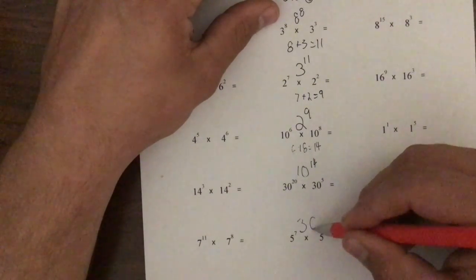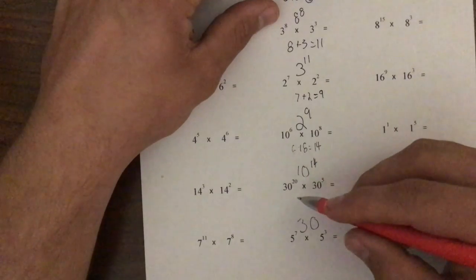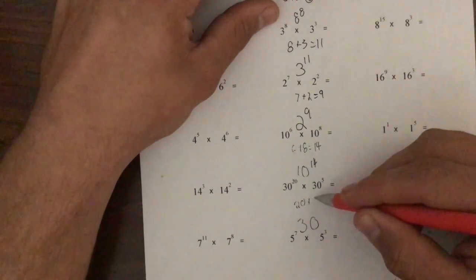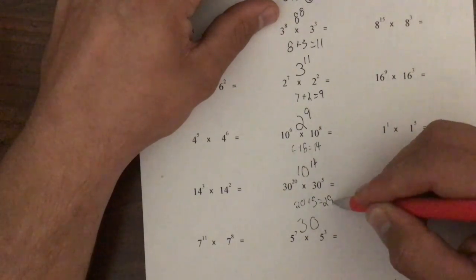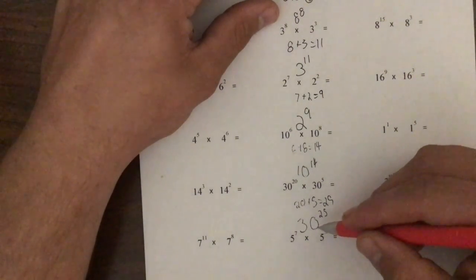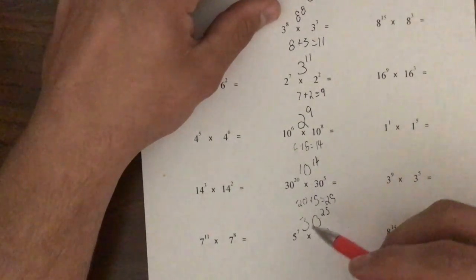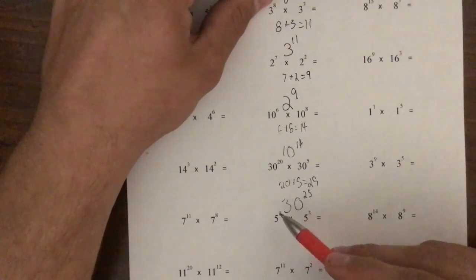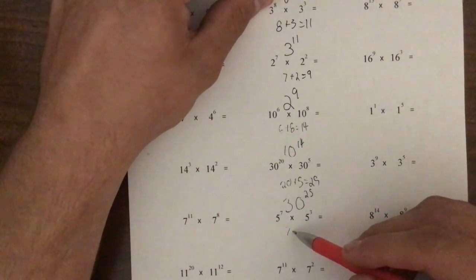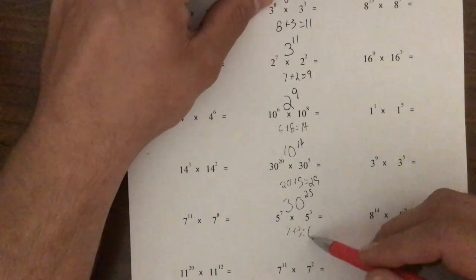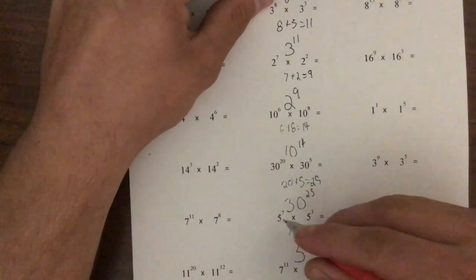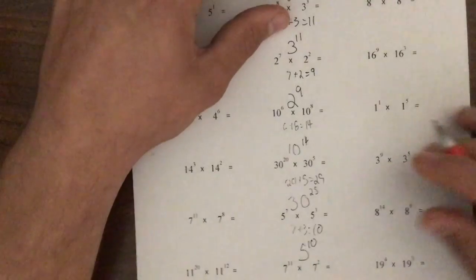All right, here, nice big number. Same thing though. 30 is the base. 20 plus 5 equals 25. So 30 to the 25th power. That would be a fun one to figure out on the calculator. Woo! All right, now 5 to the 7th times 5 to the 3rd. We're going to take these exponents, add them up, equals 10. Then down here, my big old base is 5, and my new exponent is 10.